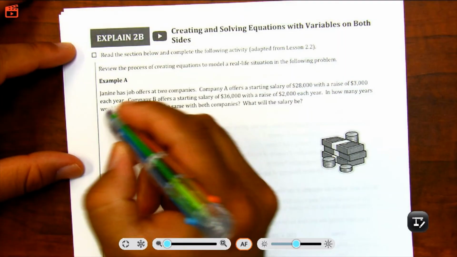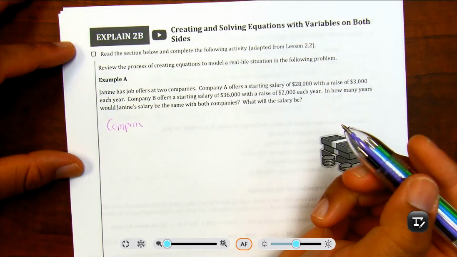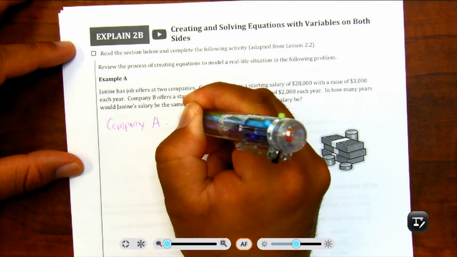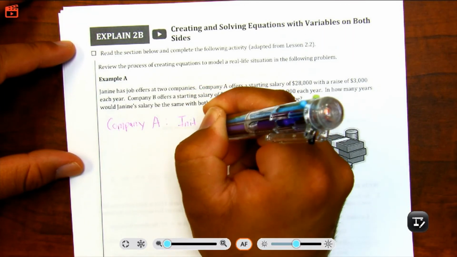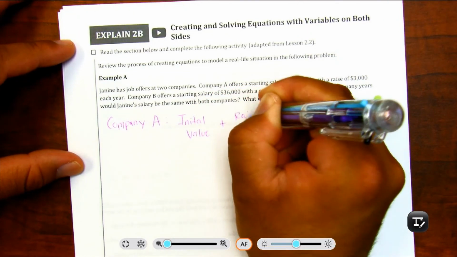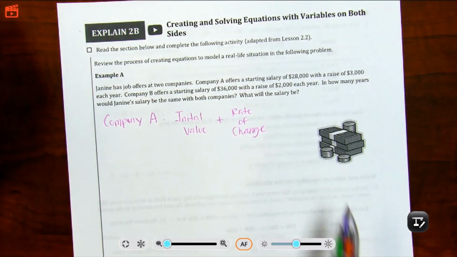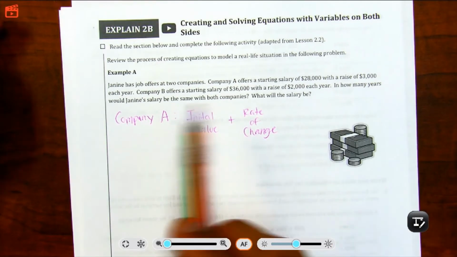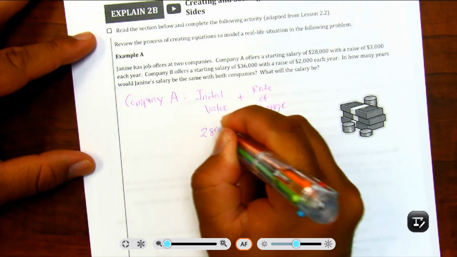For company A, we have initial value plus rate of change. So for company A, starting salary of $28,000, raise $3,000 each year. So this is $28,000 plus $3,000 each year, so I'm going to use y.